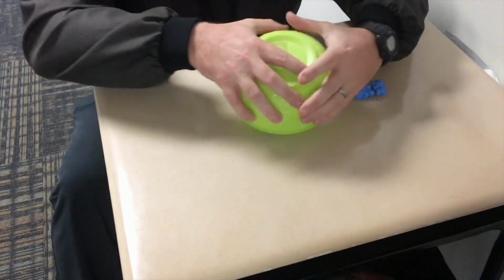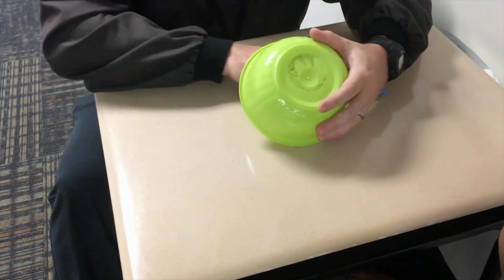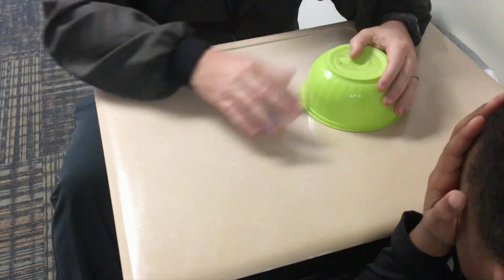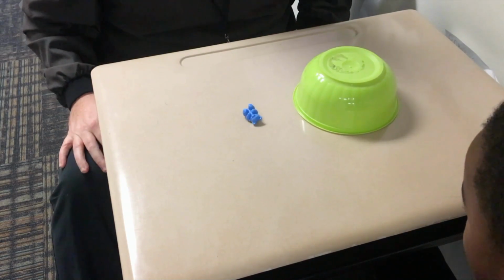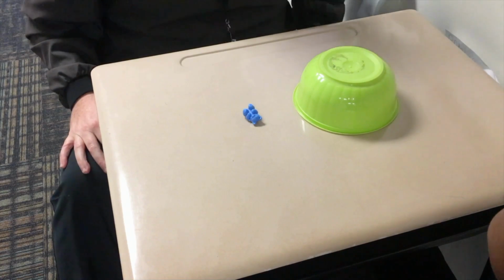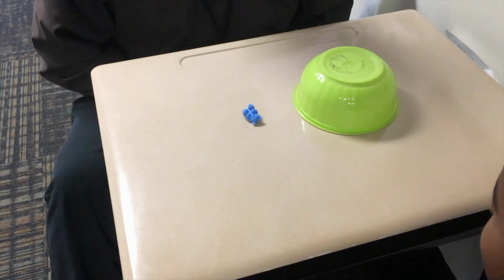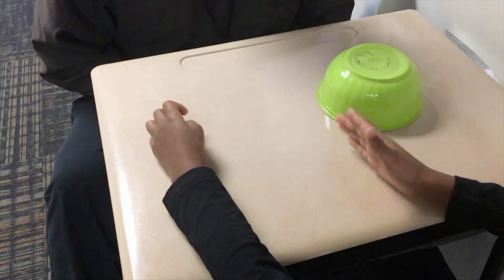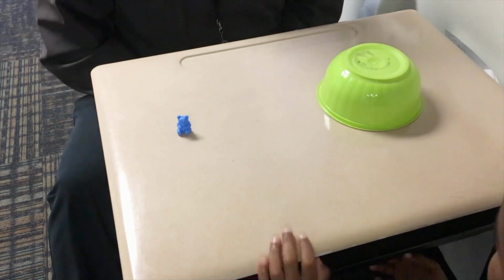Close your eyes. Alrighty. Okay. Not yet. All right, open your eyes. How many bears are inside the cave? 4. 4. How did you get 4? Because if you take away 4 and you only have 1, 4 plus 1 is 5. I love it, man. Good stuff. I don't think you need these bears.